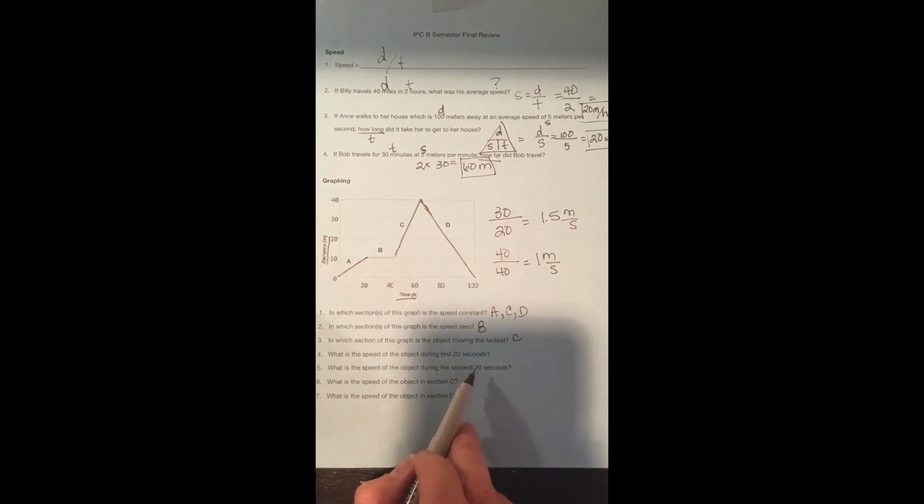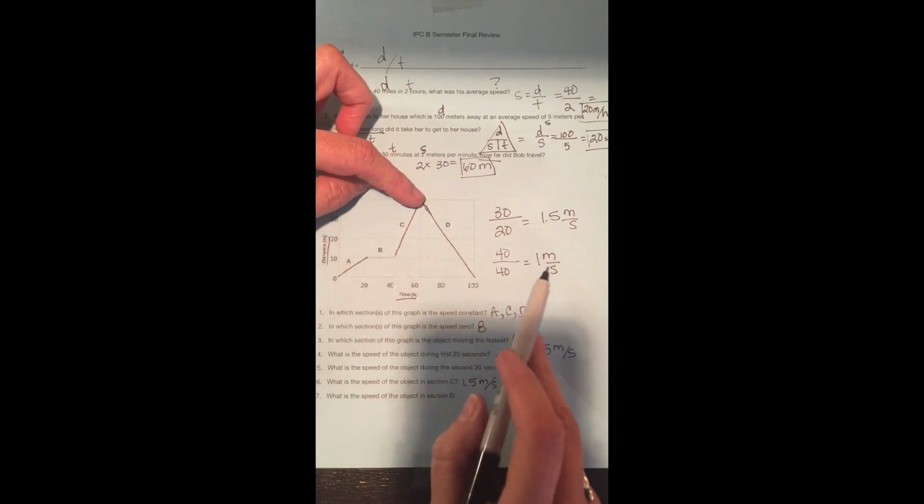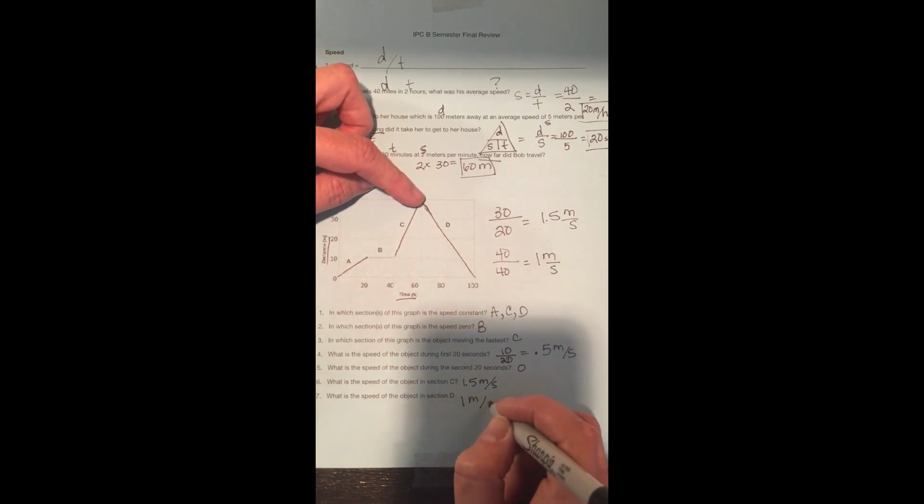What is the speed of the object during the first 20 seconds? You are going to need to know how to do this. So he goes 10 meters in 20 seconds. Your speed is 0.5 meters per second. What is the speed of the object during the second 20 seconds? Well, we said he's not moving, so it's 0. What is the speed of the object in section C? Okay, we just calculated that. We said that was 1.5 meters per second. And in section D, we calculated that too. We said that was 1 meter per second.